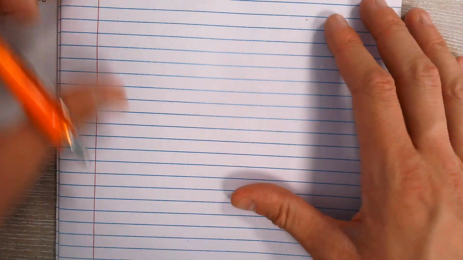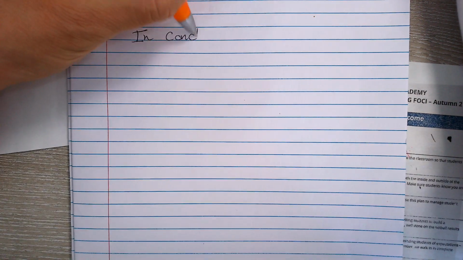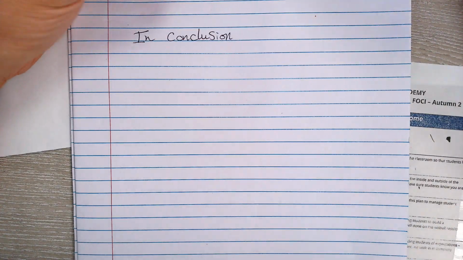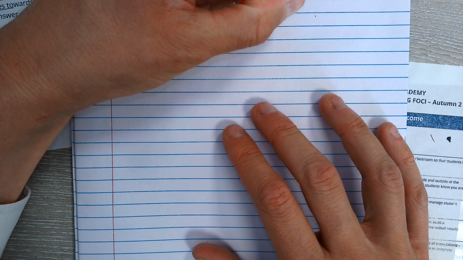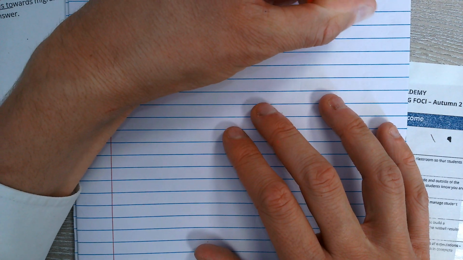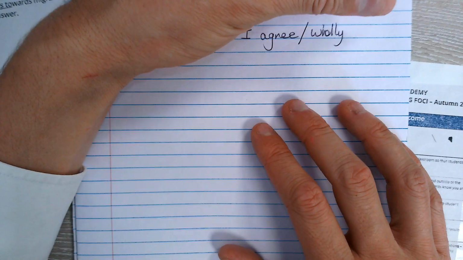So if you're writing conclusions, I would be using the following sentence starters. You're going to write 3 sentences, and you're going to say something like, in conclusion, I agree, or I wholly agree. That means like 100% entirely.